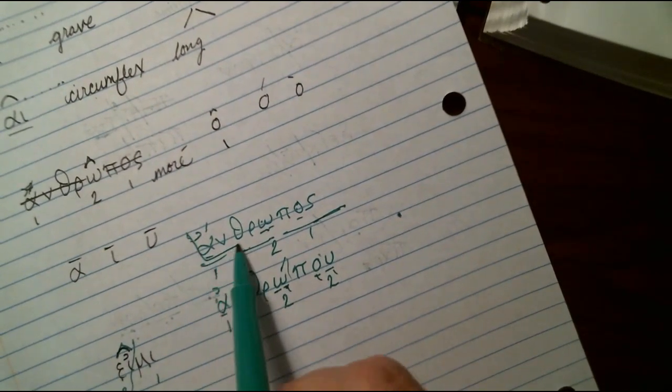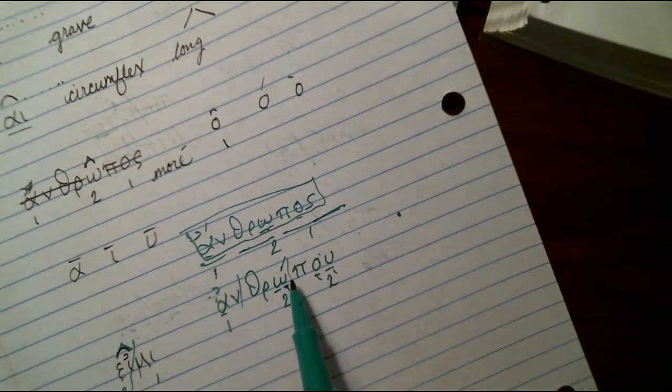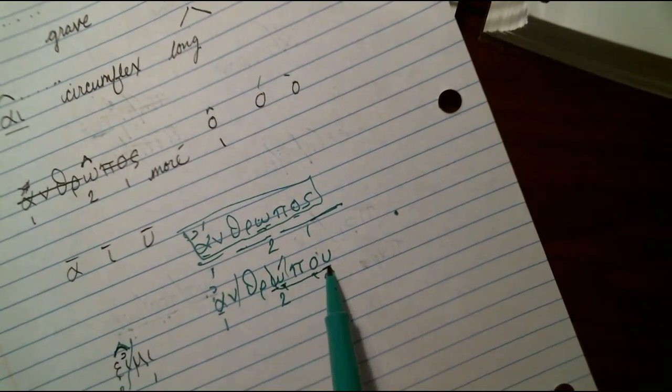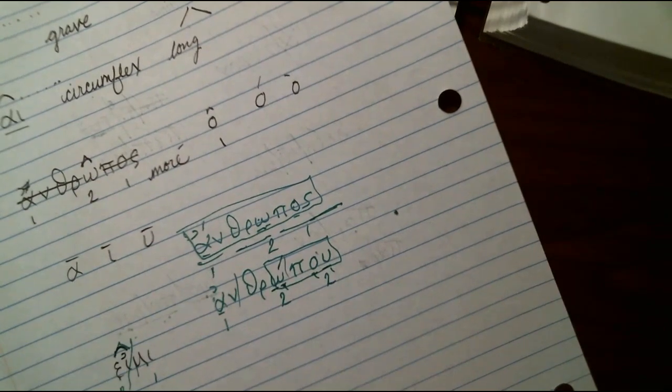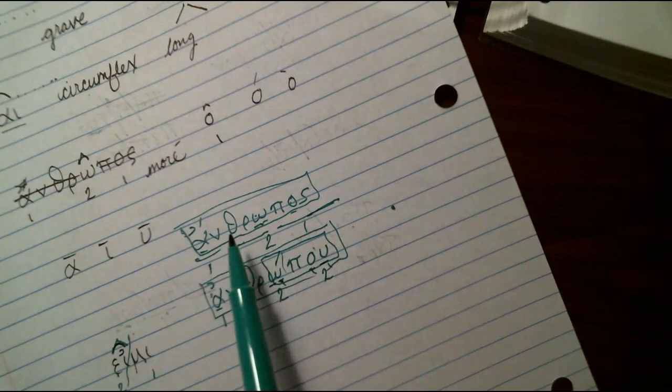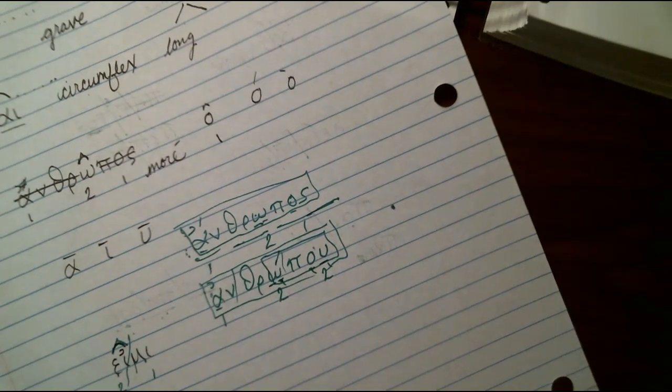So the length of time to pronounce this is about the same length of time you could say to pronounce this, right? And of course this whole together is going to be longer than this, right? That is the time it takes to pronounce it. I hope that makes sense. I hope that is helpful to you.